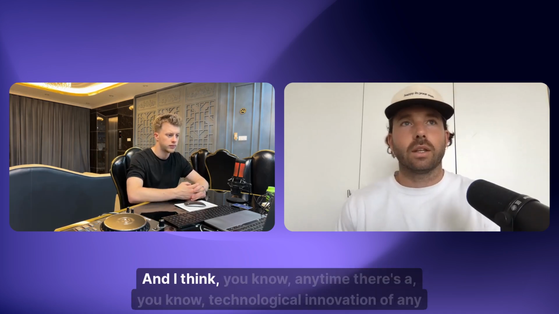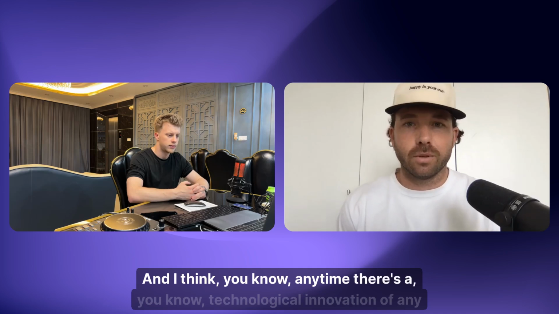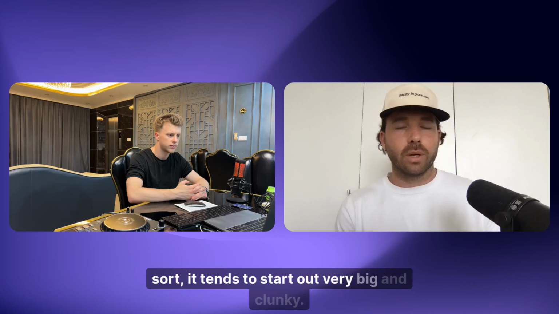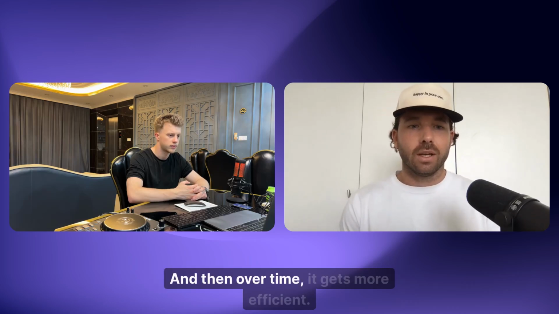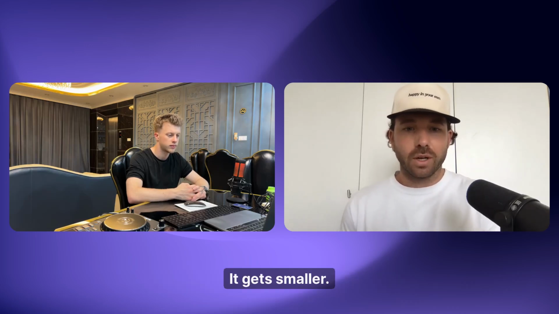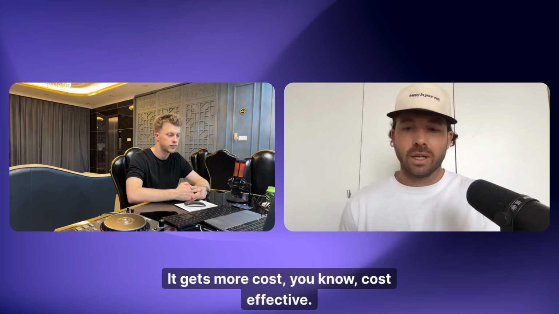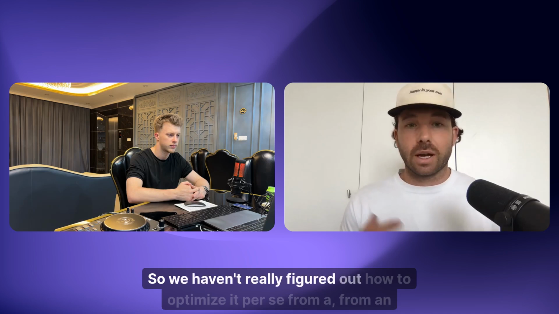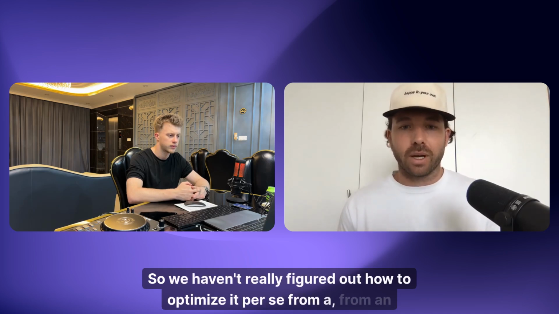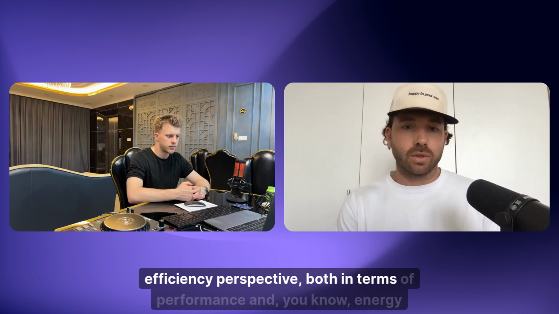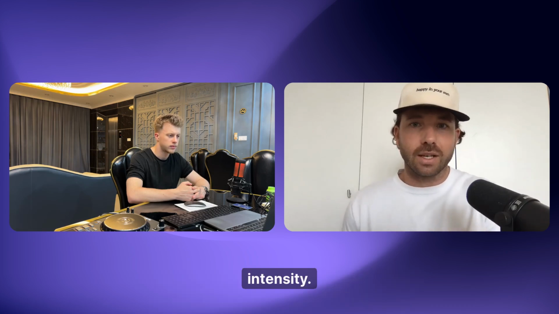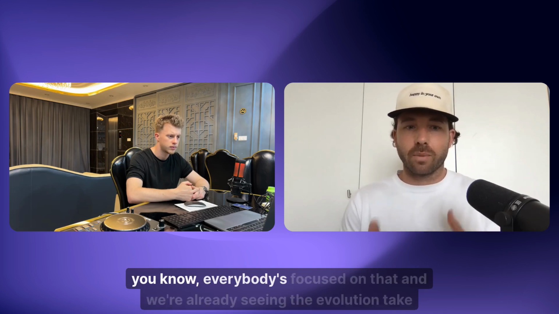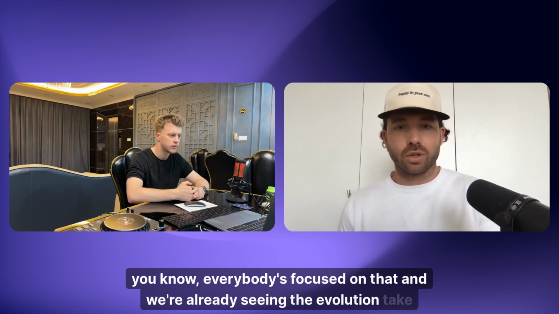And I think anytime there's a technological innovation of any sort, it tends to start out very big and clunky, and then over time it gets more efficient, smaller, and more cost effective. We're at the very, very early stages of AI, so we haven't really figured out how to optimize it from an efficiency perspective, both in terms of performance and energy intensity. But even in a very short period of time, everybody's focused on that, and we're already seeing the evolution take place.